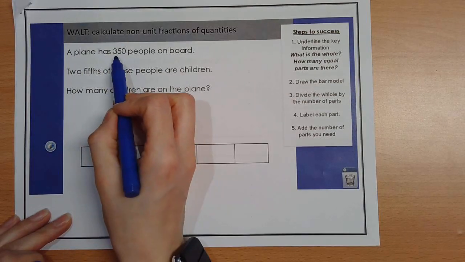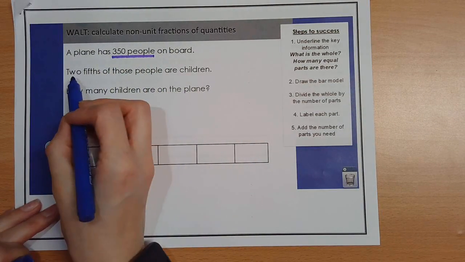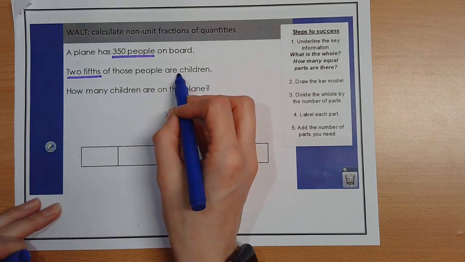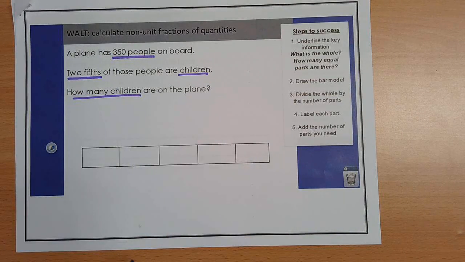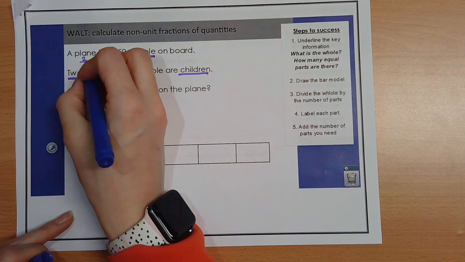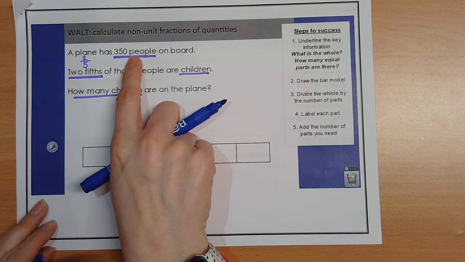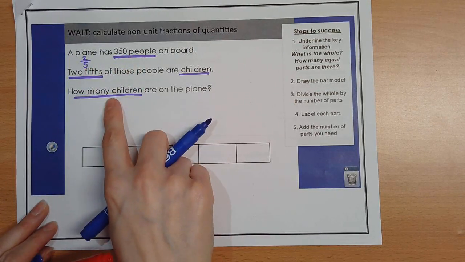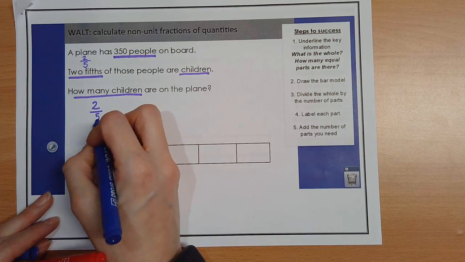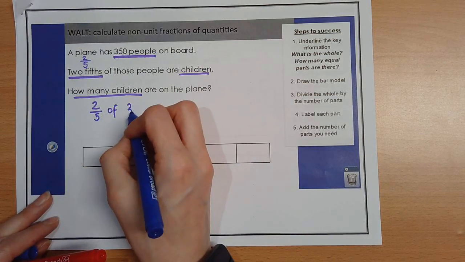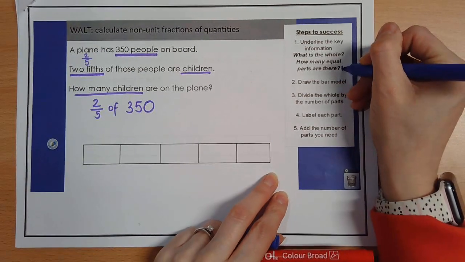So the plane has 350 people on board in total. 2/5 of those people are children. I'm looking for how many children are on the plane. So I'm just going to write that as a fraction. My 2/5. So there are 350 people in total, and I'm trying to find 2/5 because I want to know how many children there are. So I'm looking for 2/5 of 350. So I've underlined my key information.